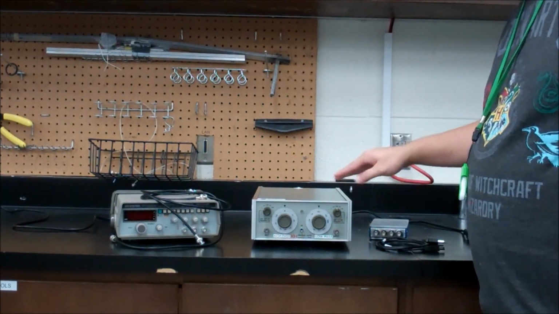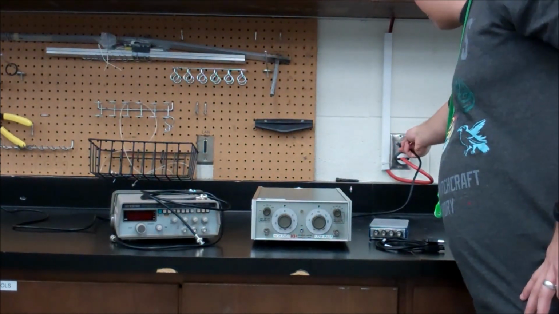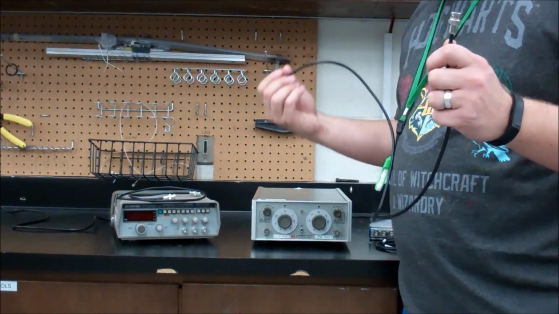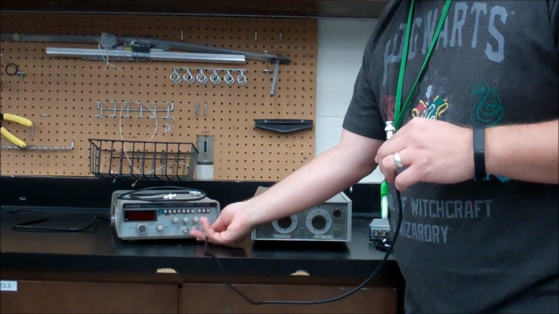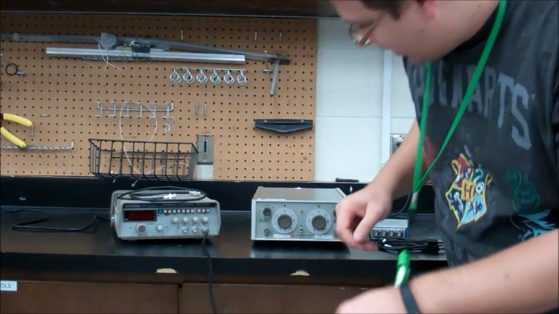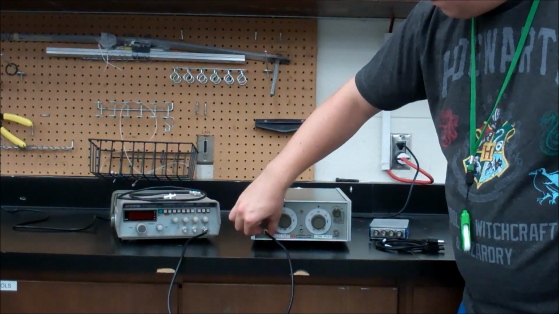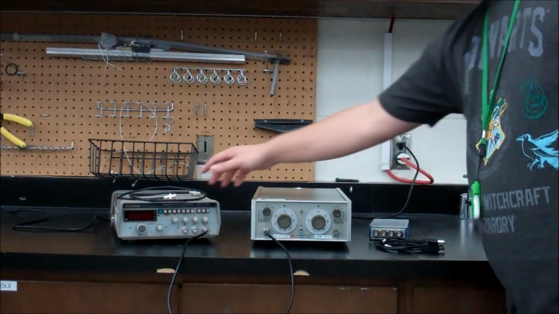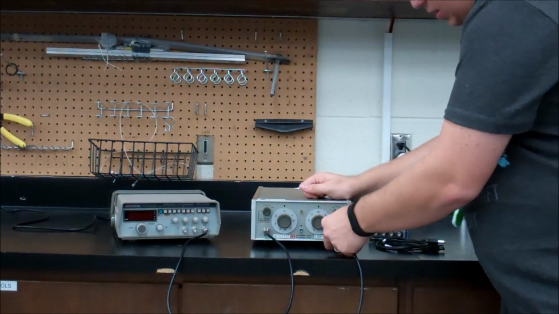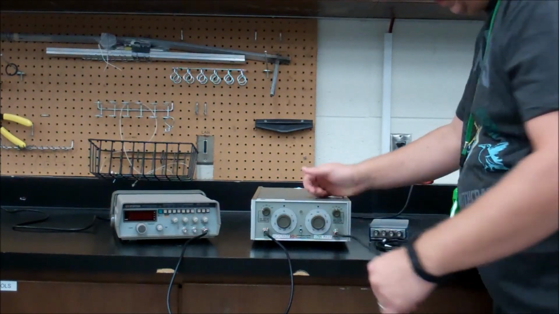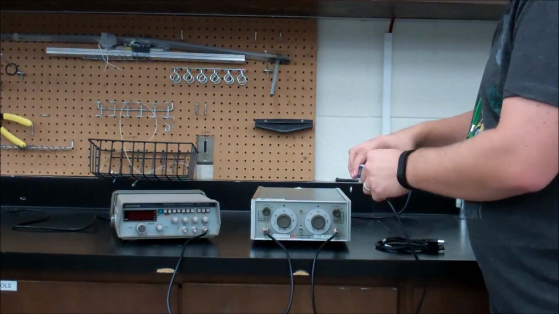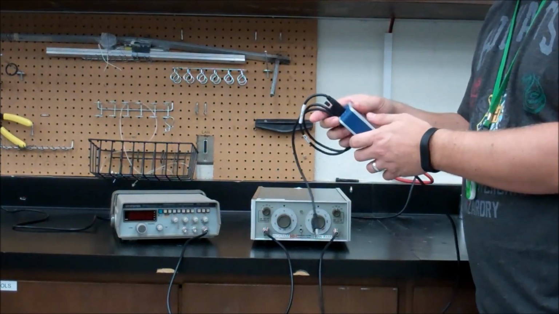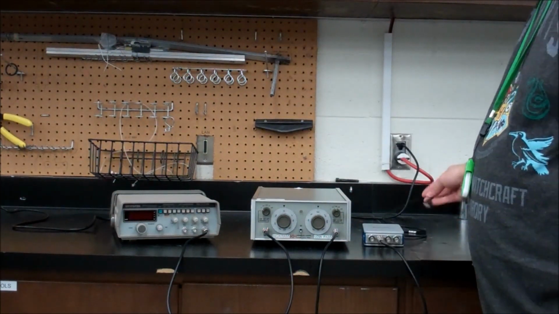So the first thing you need to do to use this is connect the anti-aliasing filter to the power. Then you're going to take one of the BNC cables, hook one end to the output of your function generator, and the other end to the input of the anti-aliasing filter. Then take your other BNC cable, connect the output to one of the inputs of the DAC. Then you connect your DAC to your computer using the USB cable. That's how you set up the anti-aliasing filter.